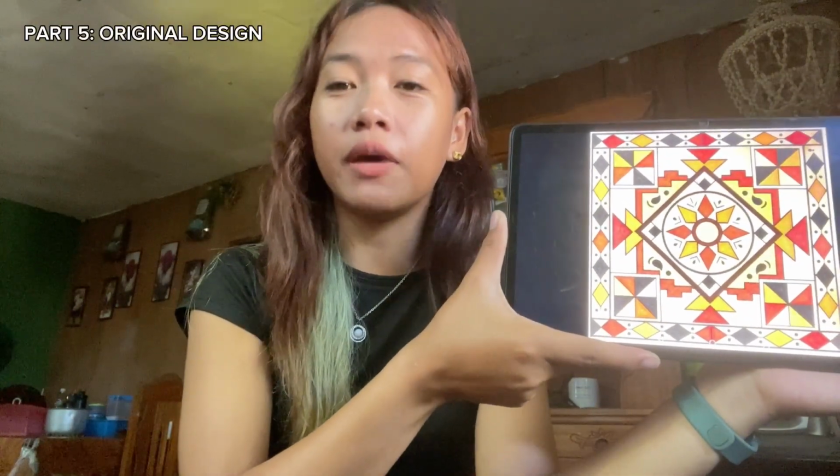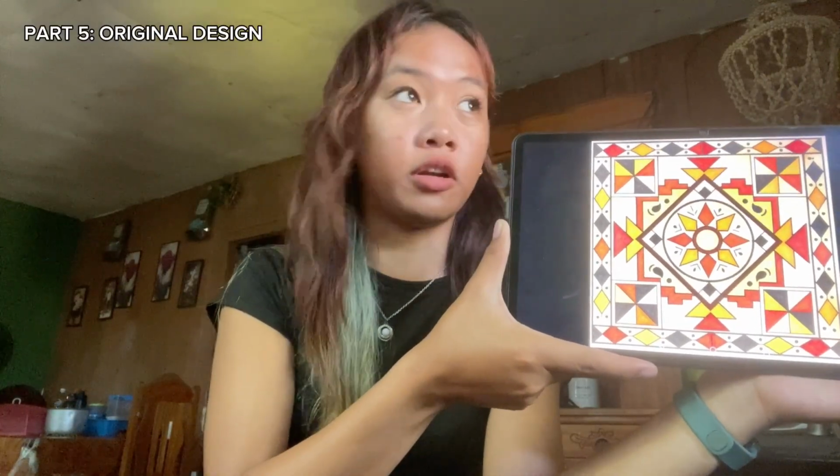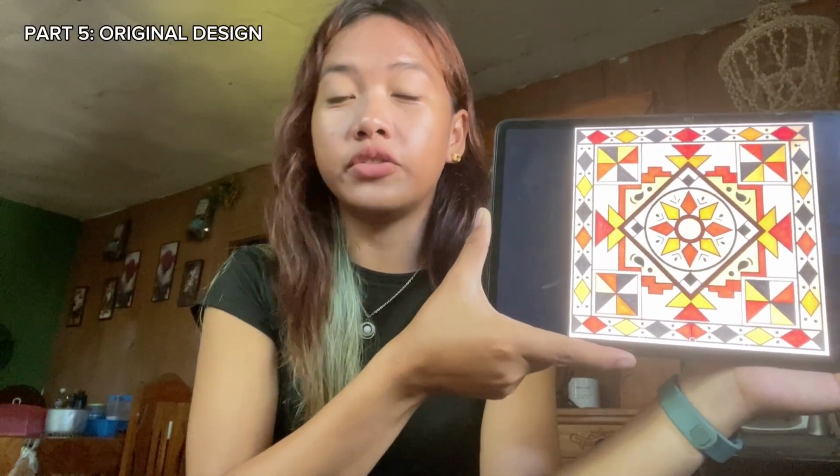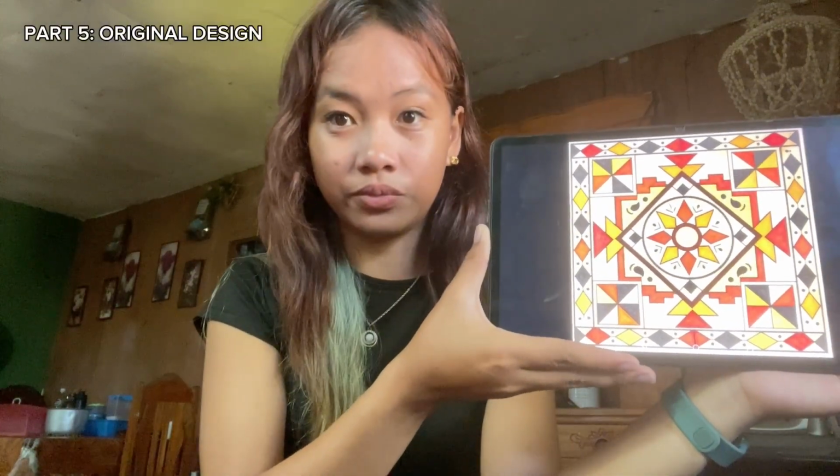This is our original geometric design inspired by Filipino culture. We created this artwork by combining simple shapes and arranging them in a meaningful pattern. Our goal is to show how math and art can work together in one design.